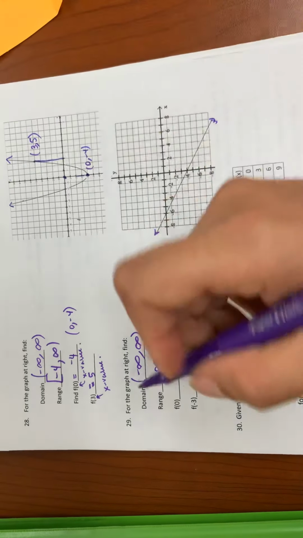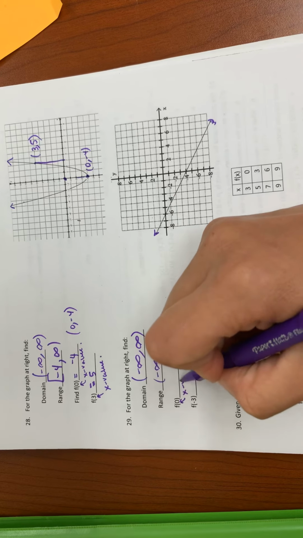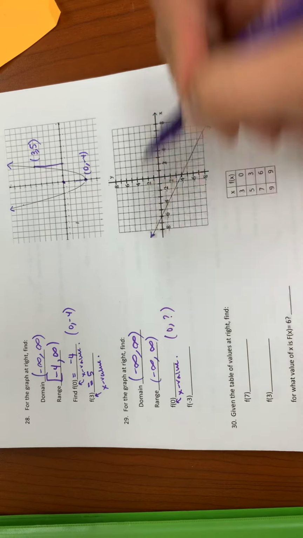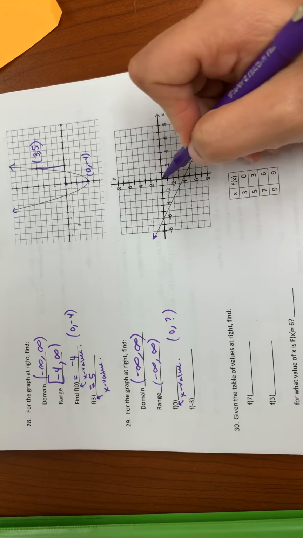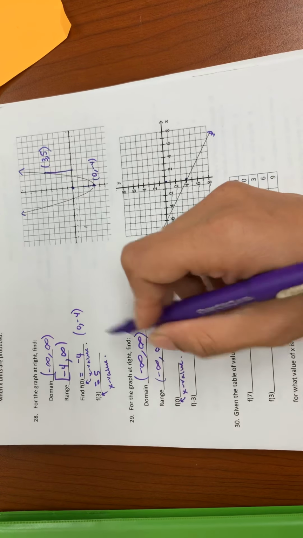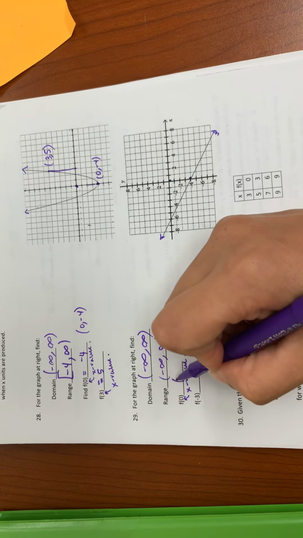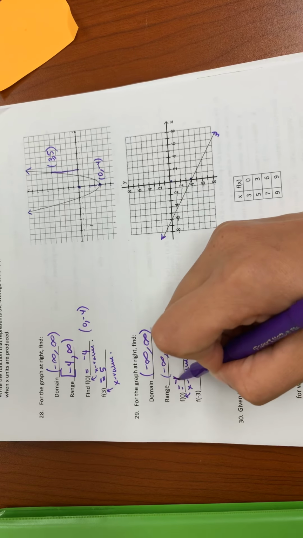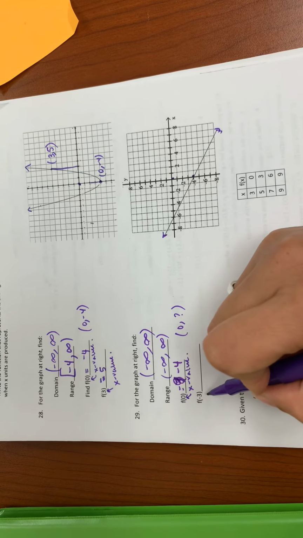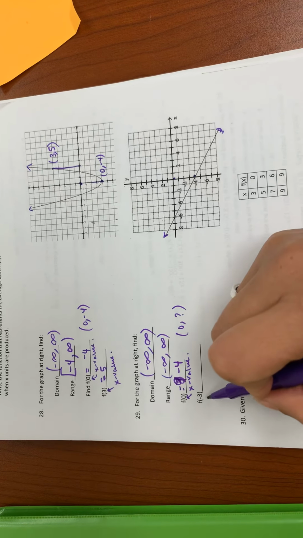Now let's go for f of 0. Again, this is my x value, and I'm looking for the y value that goes with that. So I'm looking for 0 on my graph. Here's 0. It looks like my y value, or the y-intercept, is -4 again. That's a weird coincidence. So the answer is -4. Now for f of -3, where the x value is -3, not +3 in this one.